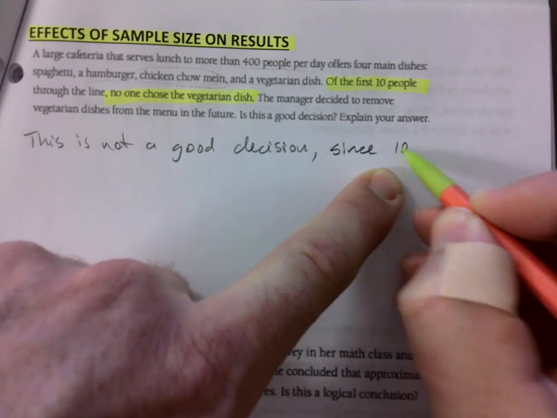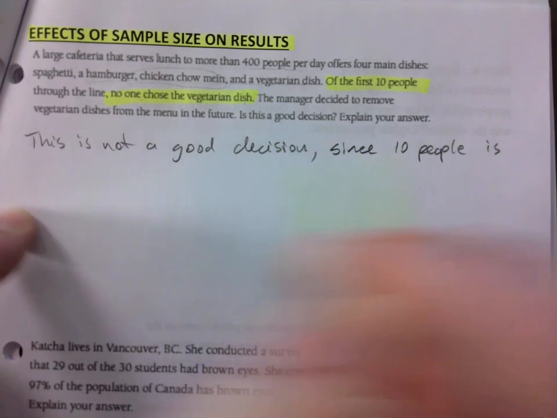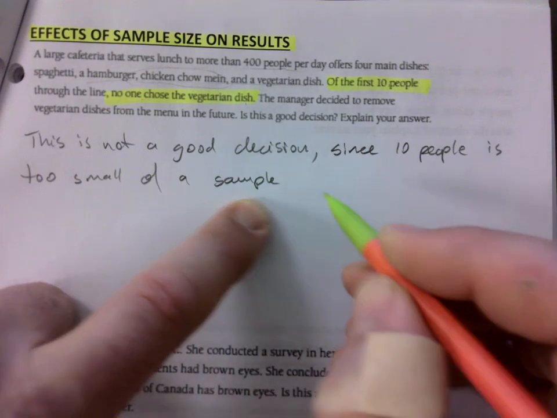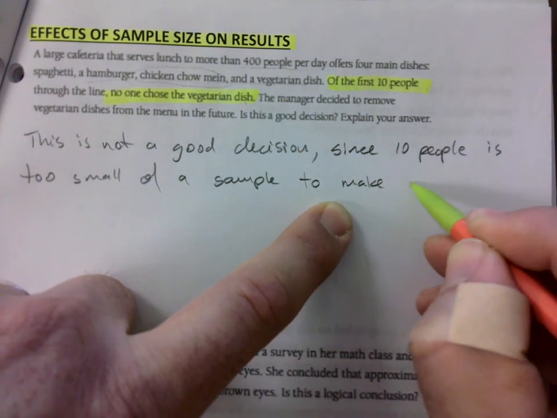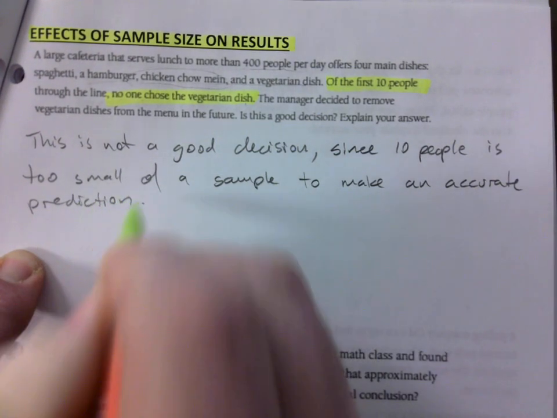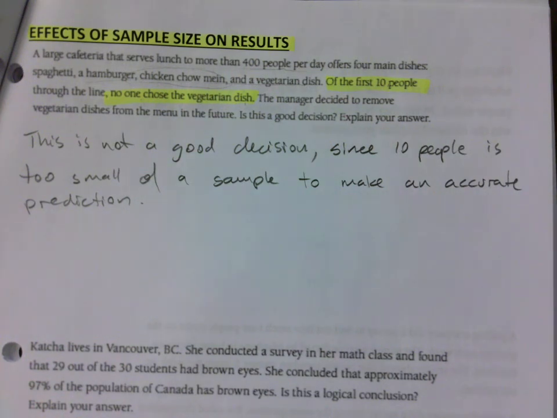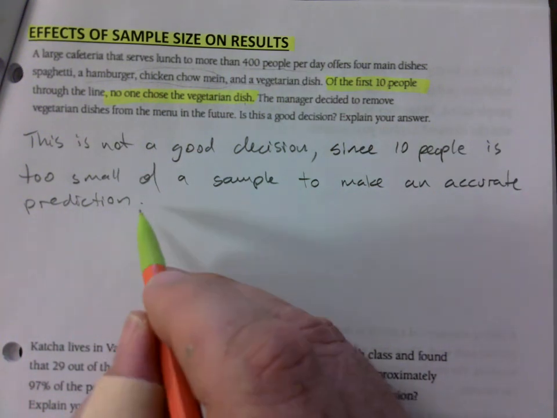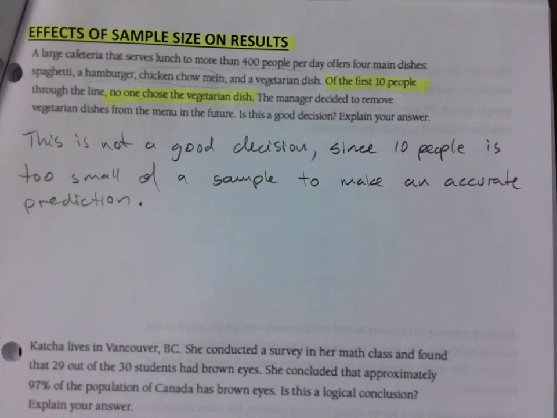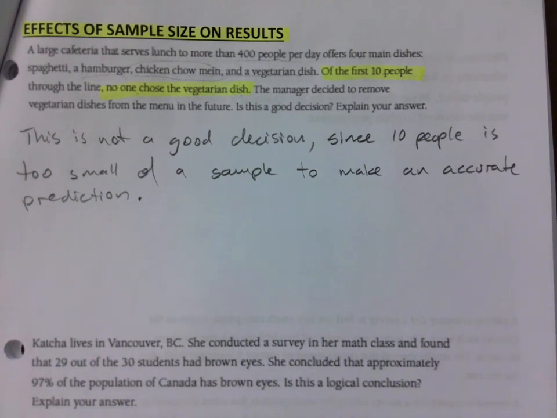Not a good decision since 10 people is too small of a sample to make an accurate prediction. It's not a good decision because 10 people is way too small of a sample, right? And especially if you consider 400 people that are served in this cafeteria, 10 is just way too small. If 50 or 60 people have, right, there's not an exact number, but you definitely want more than just 10. Okay. I'm just going to leave it at that.